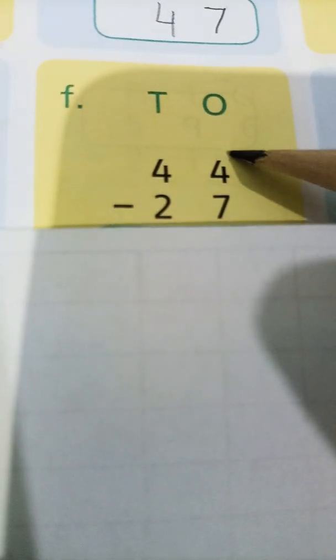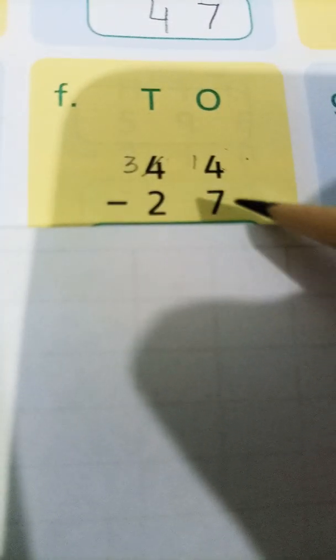Here is our part F. We will subtract 27 from the number 44. We can't subtract 7 from the 4, so we will take one carry from the tens column and here we are left with the number 3 and here we get the number 14. When we subtract the number 7 from the 14, we get our answer, that is 7, and we will write this 7 just beneath this in the ones column.